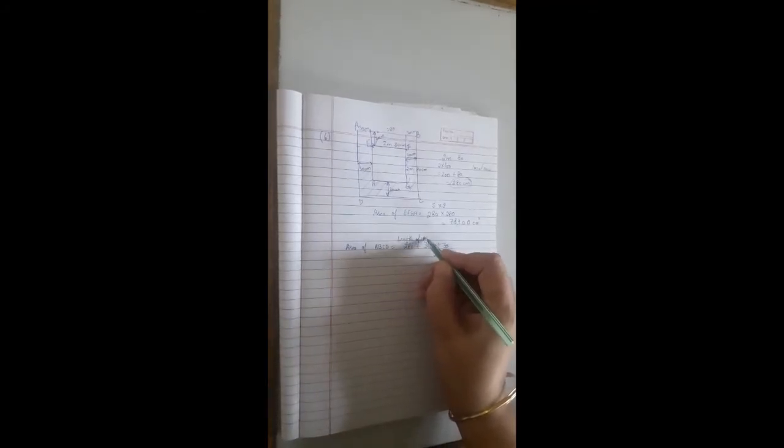This is the length of AB I have taken out. If one side is 340, it means all the sides of this square bed are 340. Now how will I find out the area of the ABCD figure? It's 340 multiplied by 340, side into side.